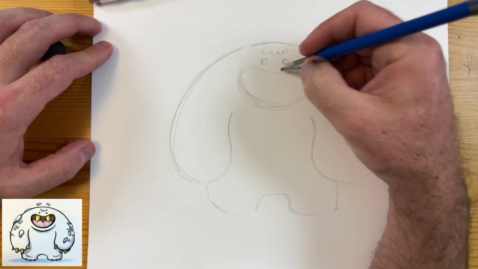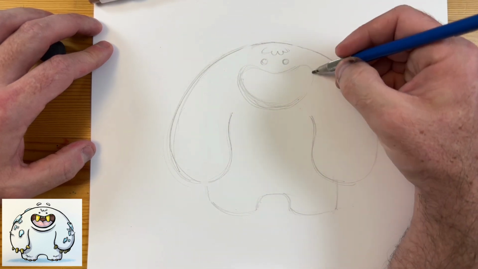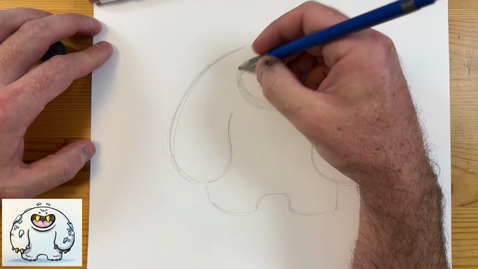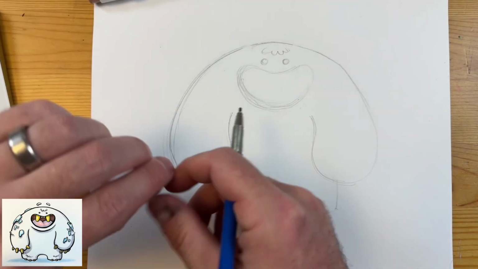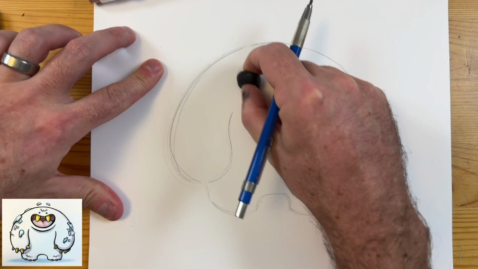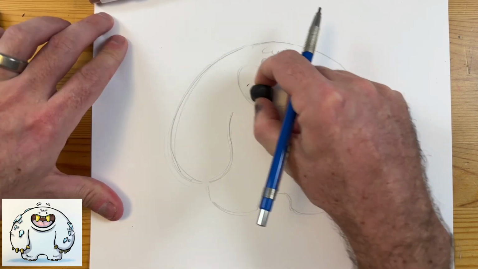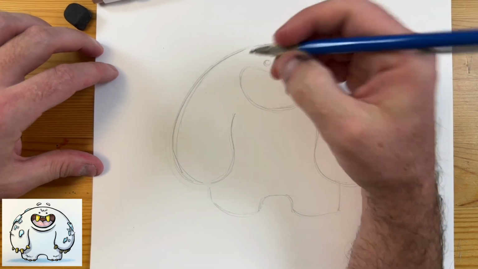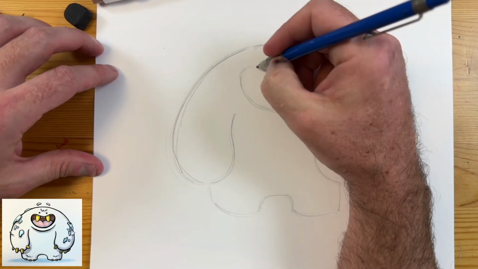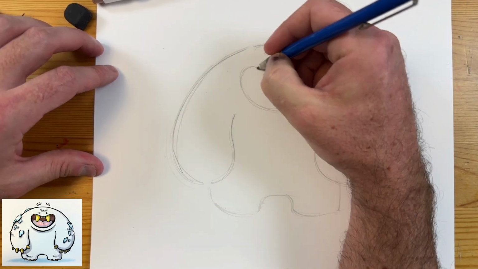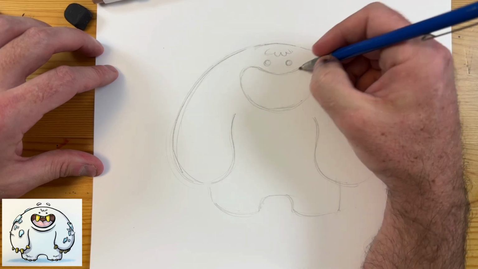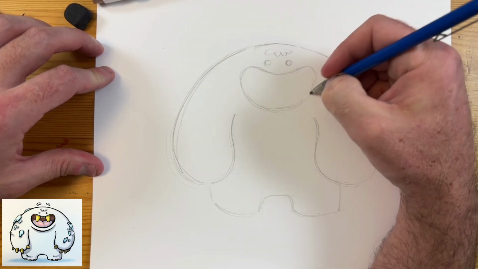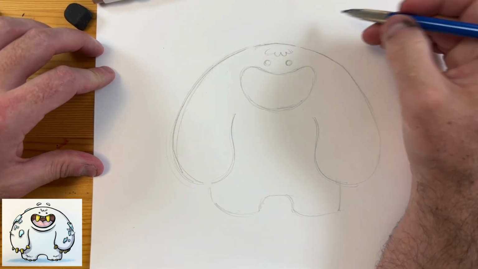So I'm using this idea of contrast, which is opposites. It's a design principle. It's an idea in drawing and art and design that helps you make really interesting, in this case, characters by combining opposite-sized things in the same character.